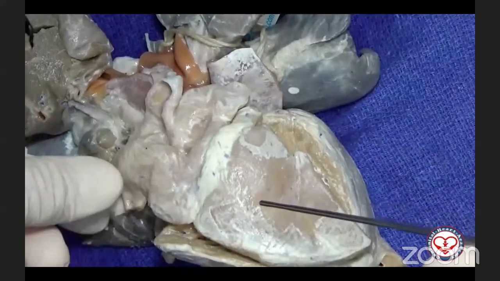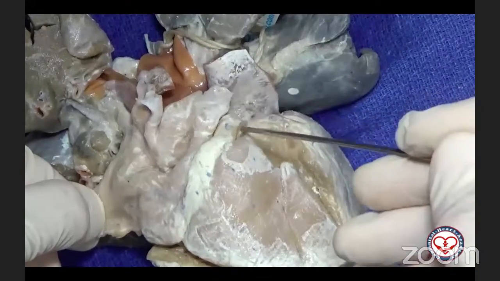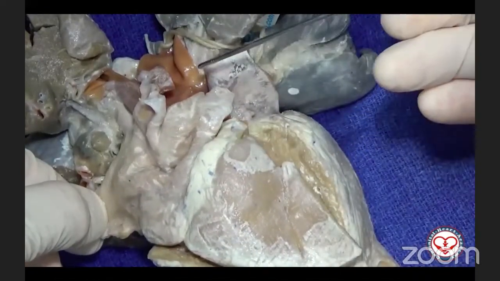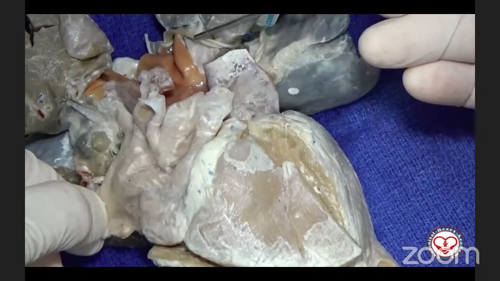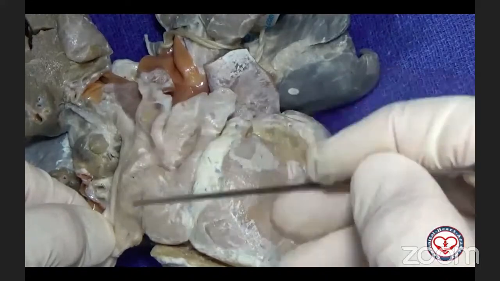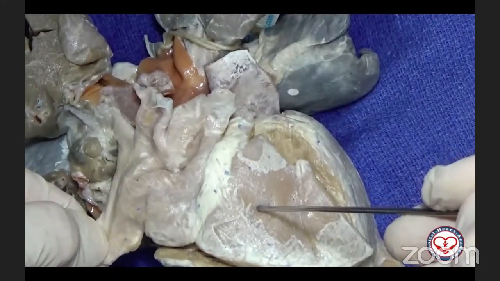This heart has congenitally corrected transposition. The aorta lies to the left of the pulmonary trunk, and it has been cut just prior to the bifurcation of the brachiocephalic arteries. We see the superior and inferior caval veins joining a morphologically right atrium.